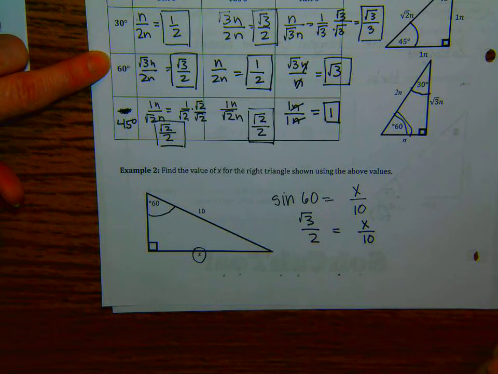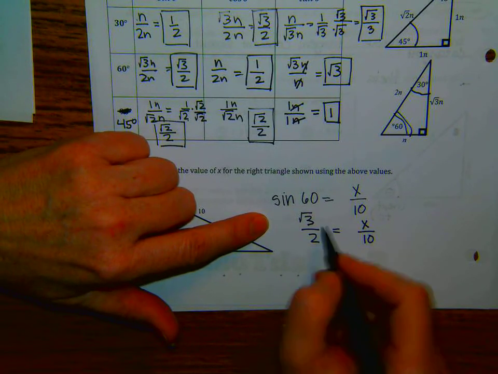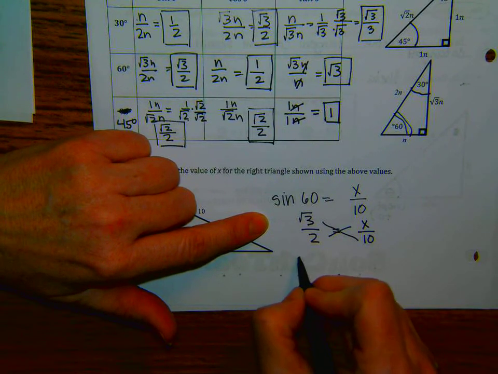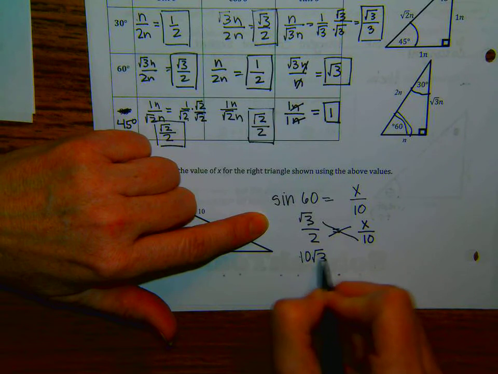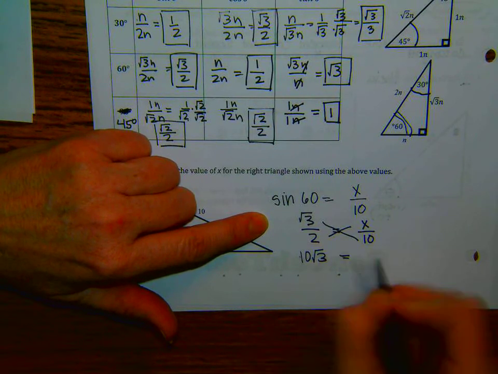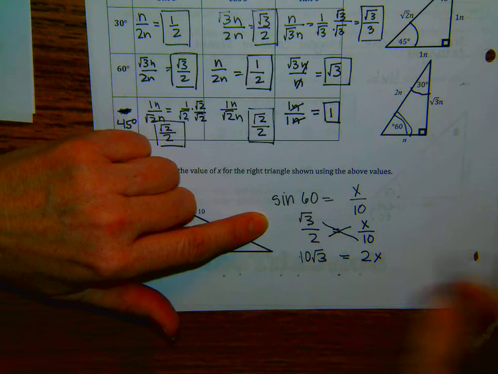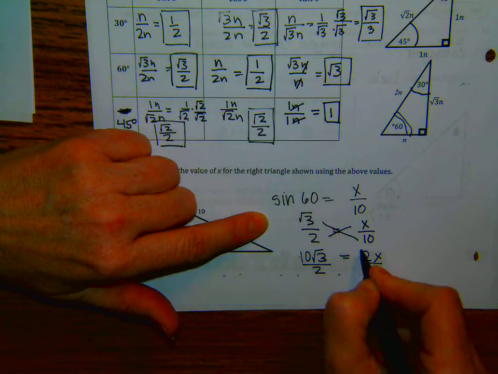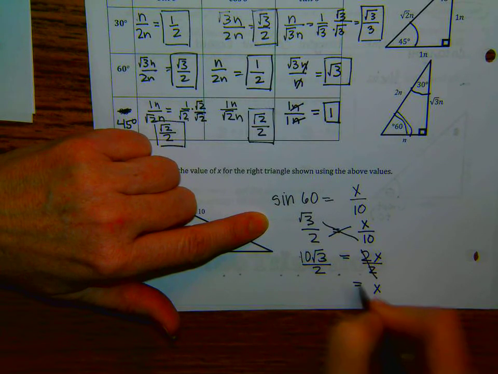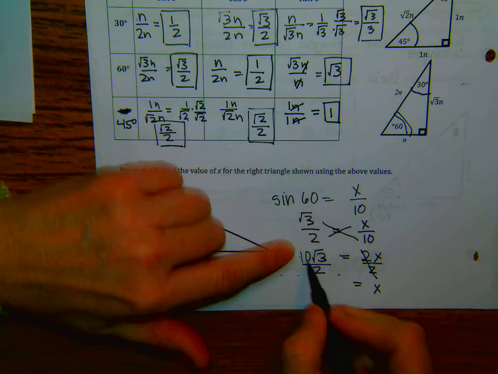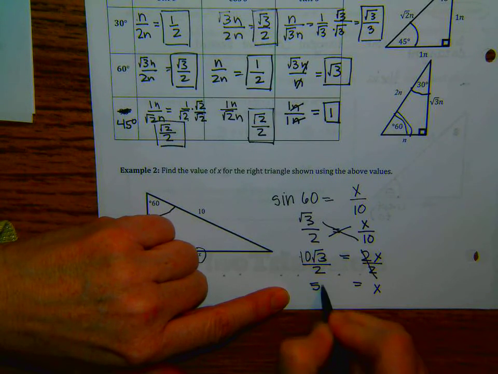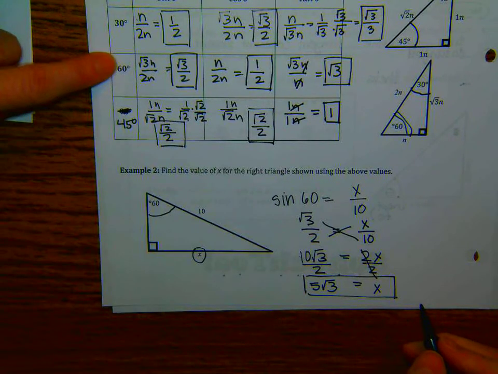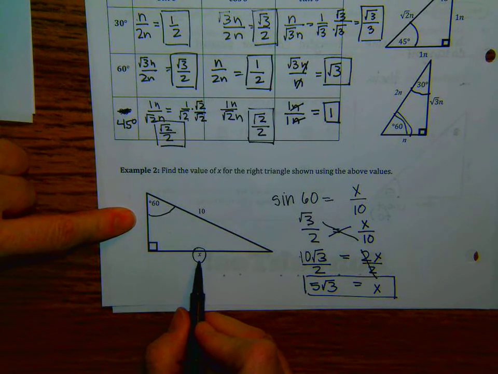What do we see here? Well, because we know this, we can now just cross multiply to get the value of x. And I can say that 10 radical 3, I'm just multiplying that, is equal to 2x. And I can just solve for x. To solve for x, I divide both sides by 2. These 2's cancel, and I just divide the coefficients, and I get x equals 5 radical 3. So I've used what I already know to be true to solve for a value I don't know.